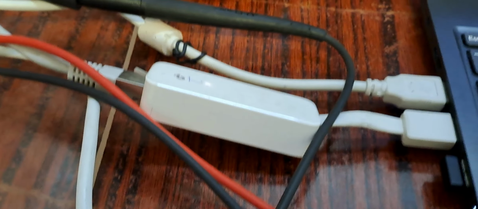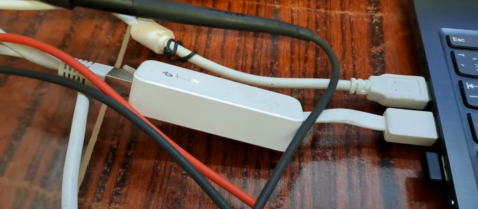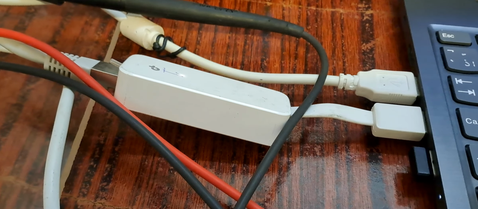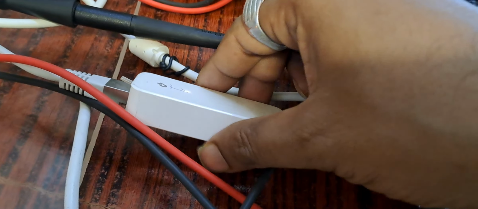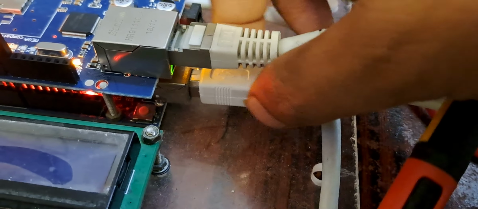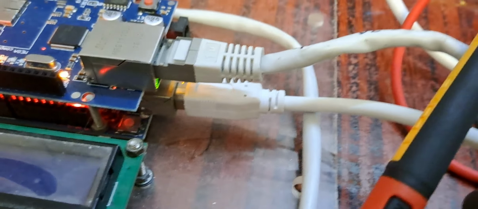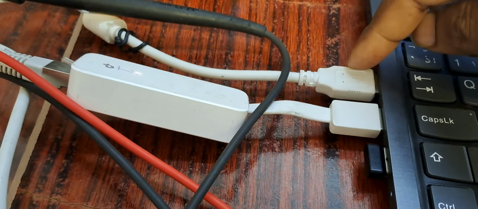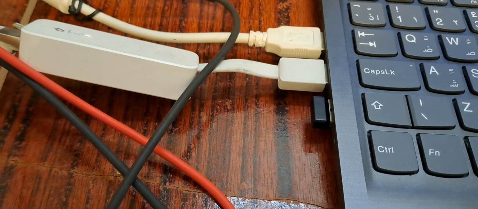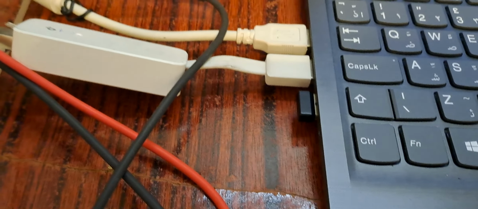In this project I am using a USB to Ethernet converter because laptops nowadays don't have an Ethernet port. So I am using this adapter for the communication with the Arduino Ethernet shield. I am using a USB cable for uploading the sketches. This is the main Arduino port, connected to the laptop USB port for uploading sketches. Now let us have a look at the basic functionality of the circuit.